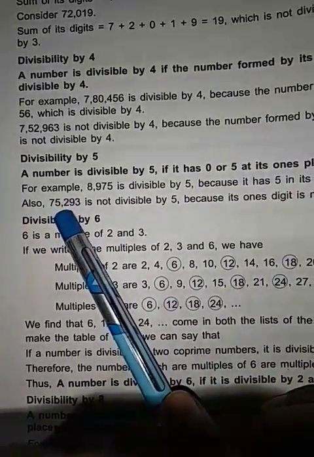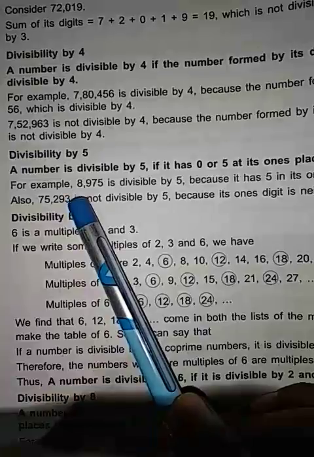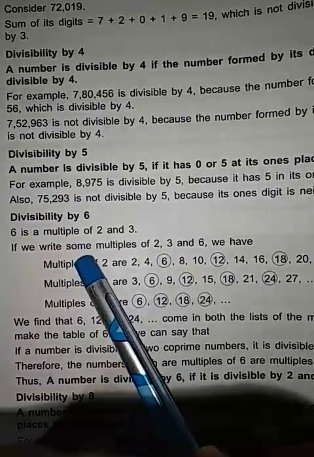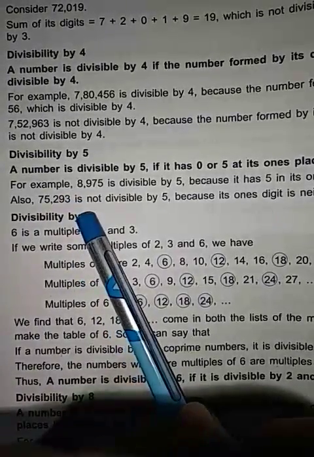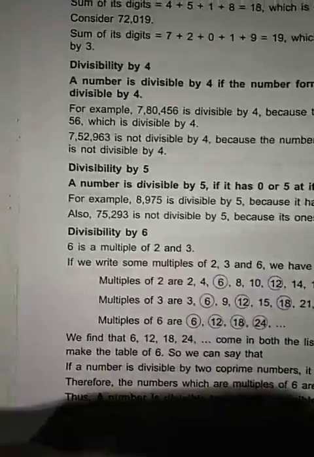Another number, 75,293. Its unit digit is 3, so it is not divisible by 5. So the number is not divisible by 5.